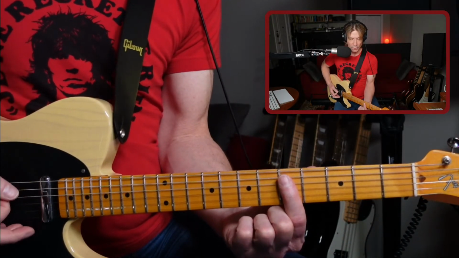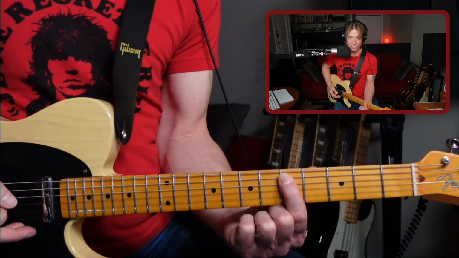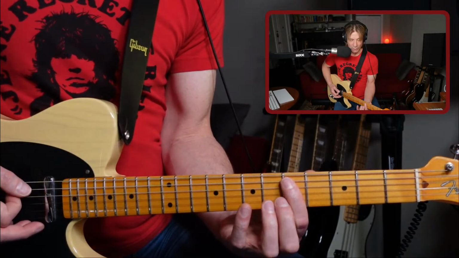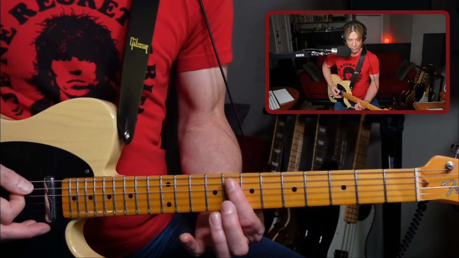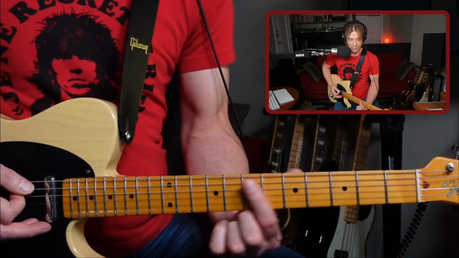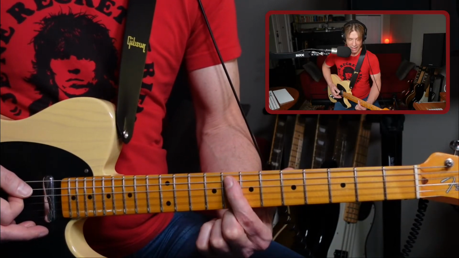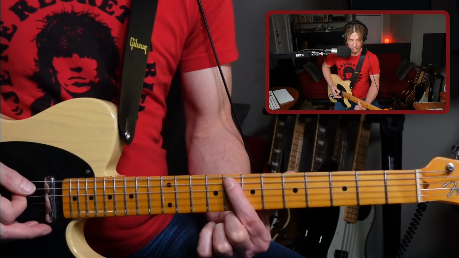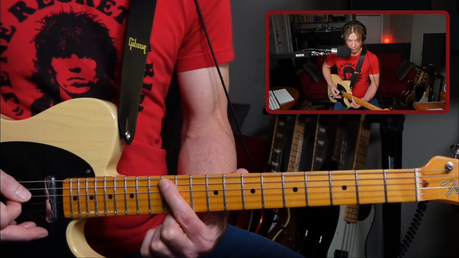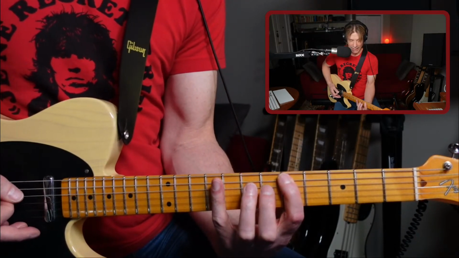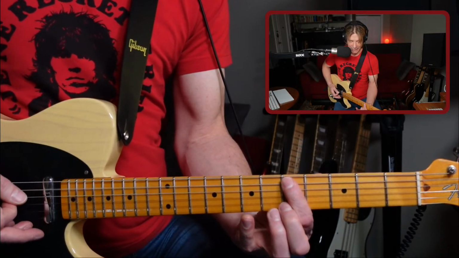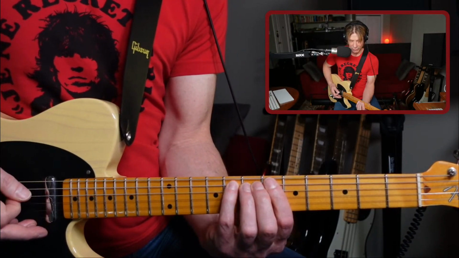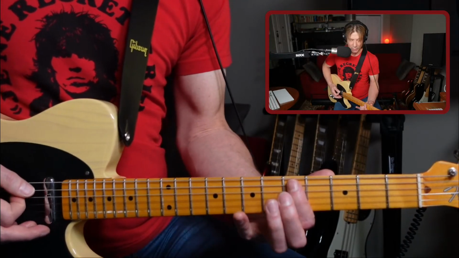Now, if we start from the D, the second note, we go up and we're going to stack thirds. So we're going to skip one note. We go from C to D. We're going to skip the D, though, and go to F. We're going to skip the G and go to A. So now we have these three notes, D, F, and A. That makes up a D minor chord.